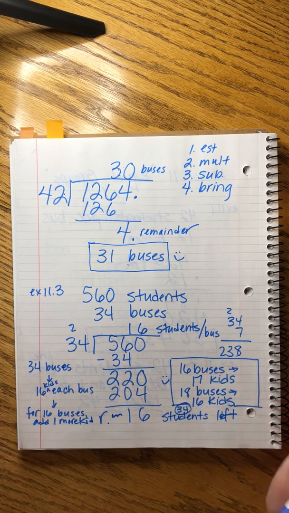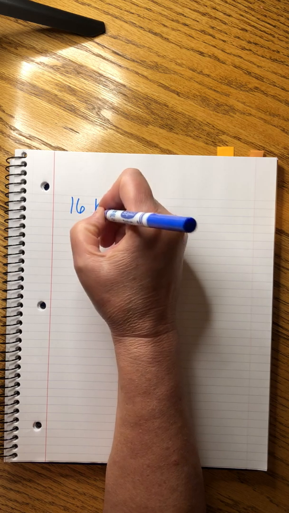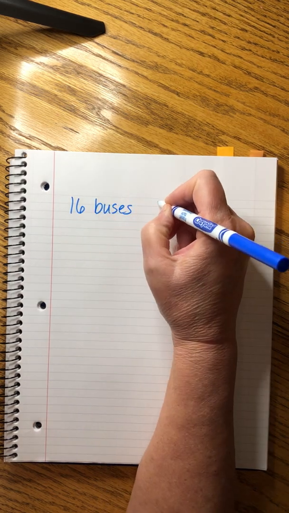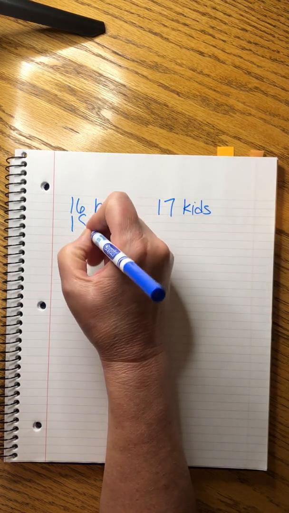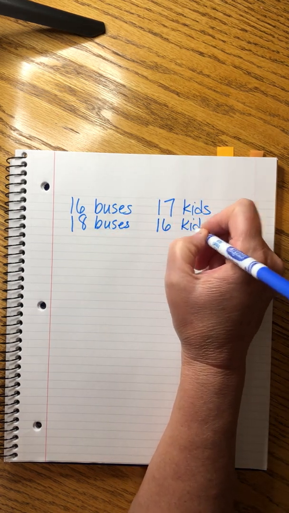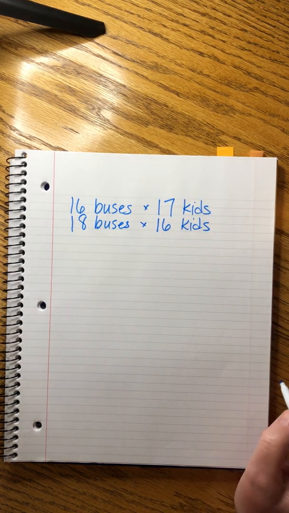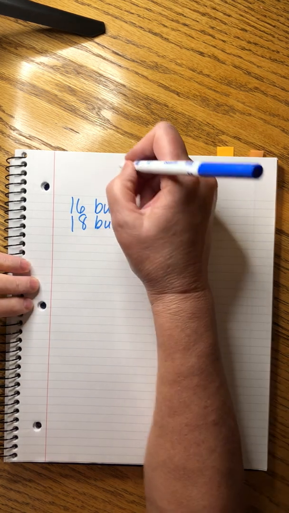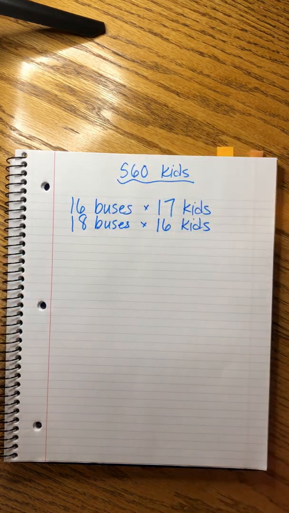Okay? Which is right, but if we wanted to check it, this is what we could do. All right, I'm just copying my answer from the other page. We said 16 buses have 17 kids, and 18 buses have just the 16 kids. We can multiply these both out, add them, and see if we got the total number of kids, which was 504? No, 560. 560. I'm saying kids instead of students because it's easier to write. That's how many kids we have to account for.